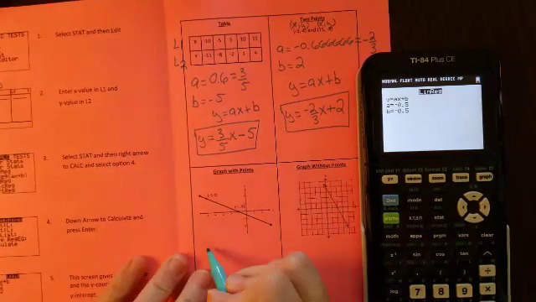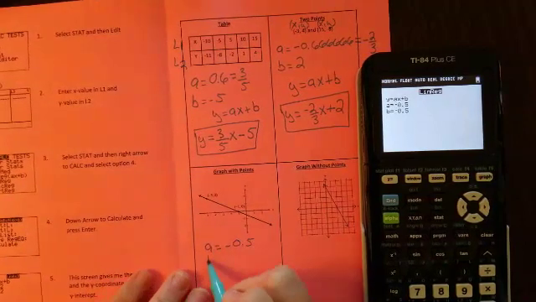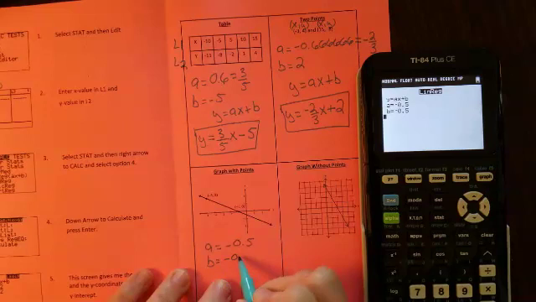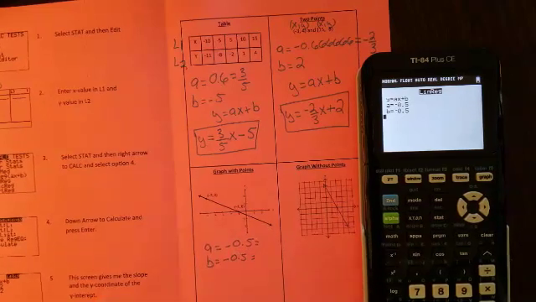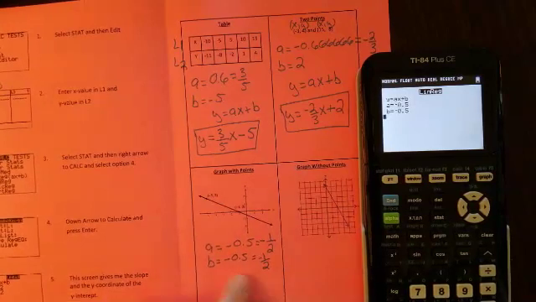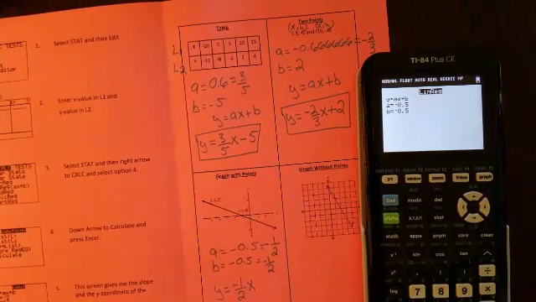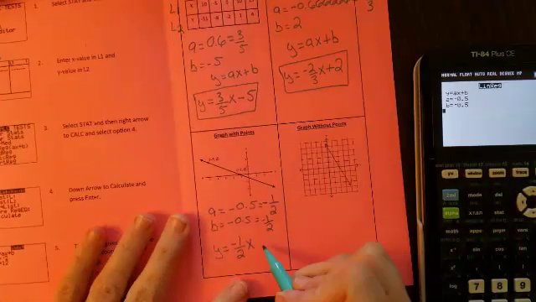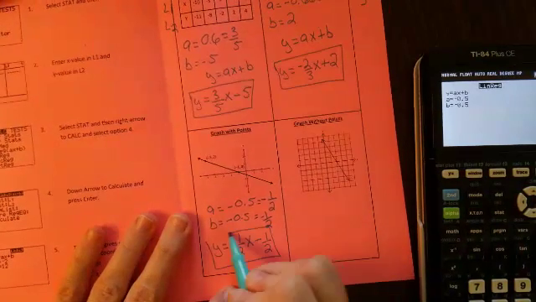So it's telling me that my A value is -0.5, and my B value is -0.5. Now, hopefully you remember that 0.5 is the fraction 1/2, and it's negative. And my B value is the same. So I'm going to write my equation. My A value, -1/2, that's my slope, X, minus 1/2. So there's my equation right there.